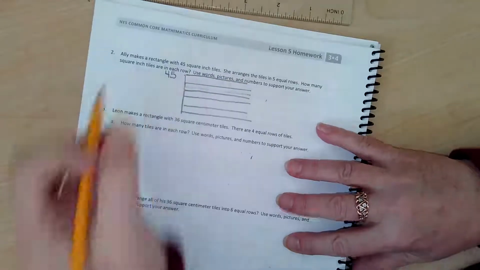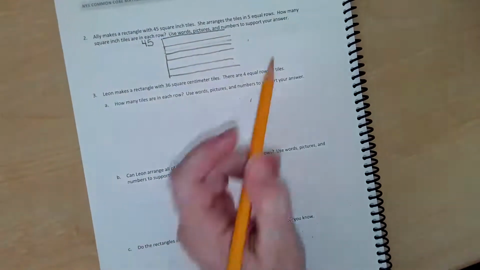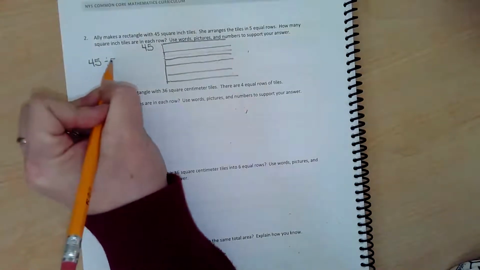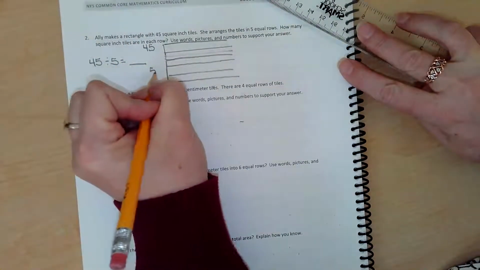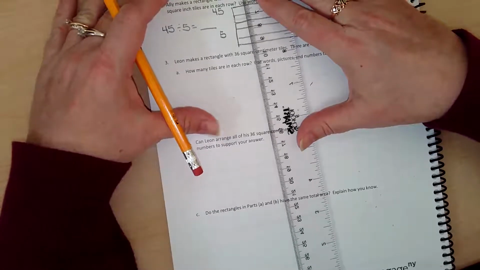And they come down. So if I have 45 square inches and I have 5 tiles, I need to find out how many it's going to be. So I'm going to do 45 divided by 5 equals what? So I know that this is 5 inches. I need to find out what the top is. And if I skip count by 5s, I can figure out that it is going to be 9. So I would have to do 9 boxes going across.